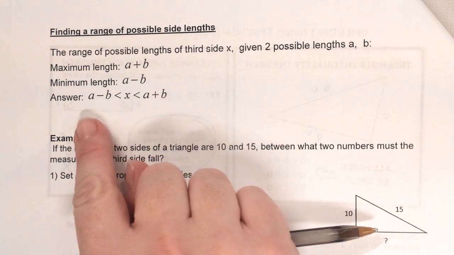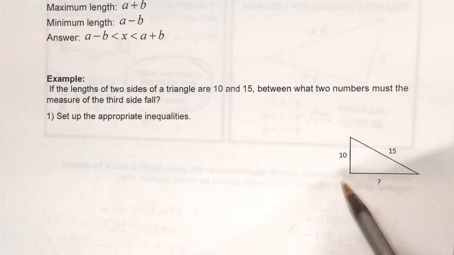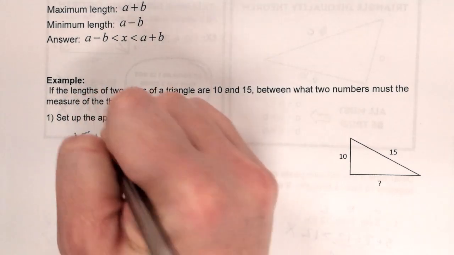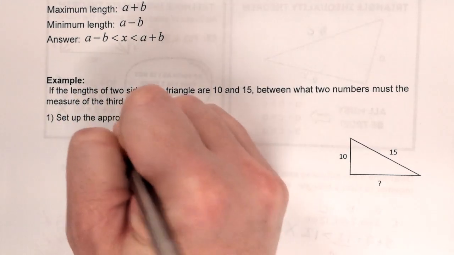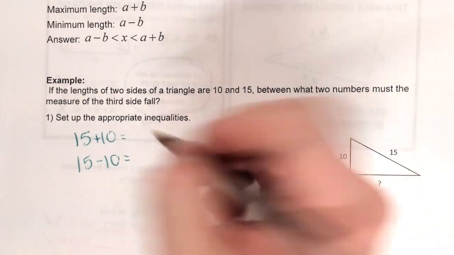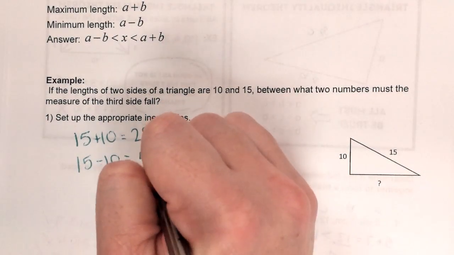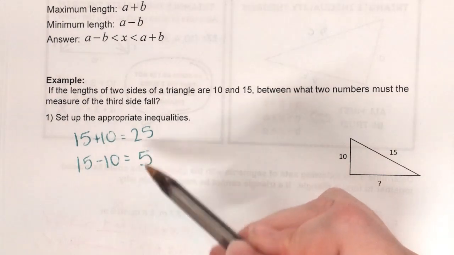Okay, so then we'll write it like this. So here, what is my biggest? 15. So 15 plus 10, and then I'm going to do 15 minus 10. Well, what's 15 plus 10? And what's 15 minus 10? 5. So I know it has to be between there somewhere.